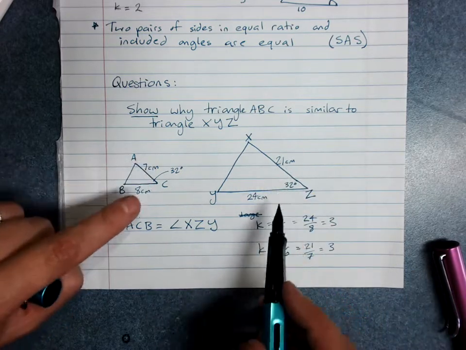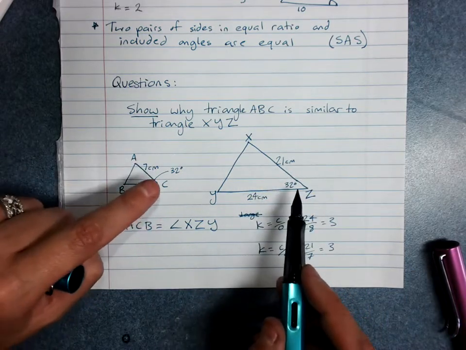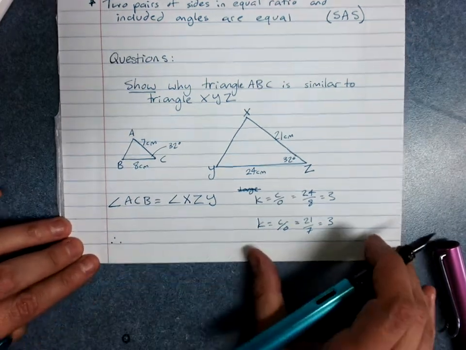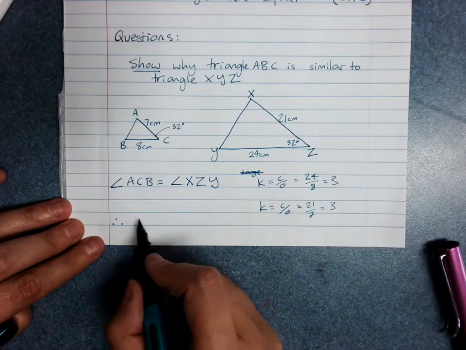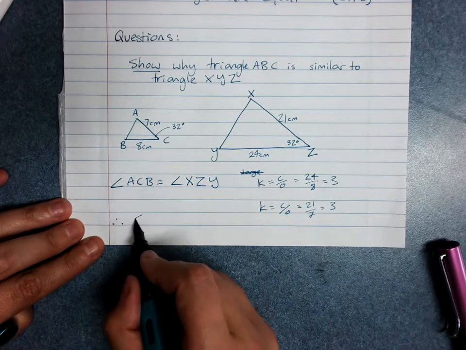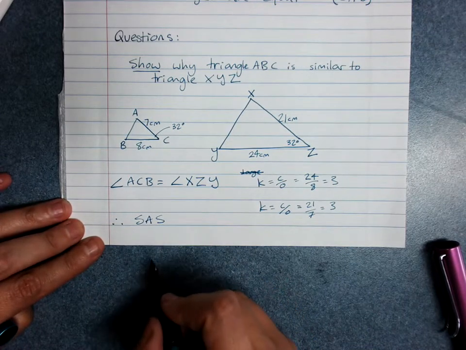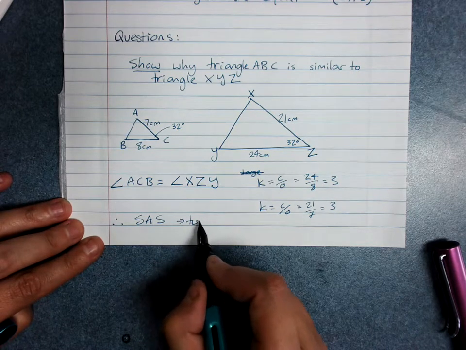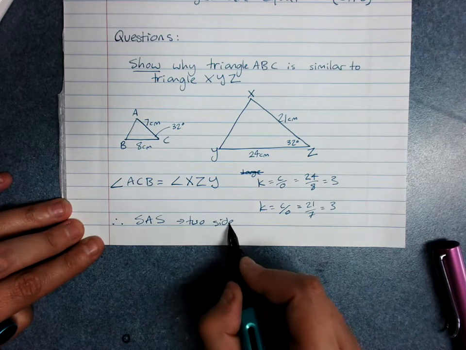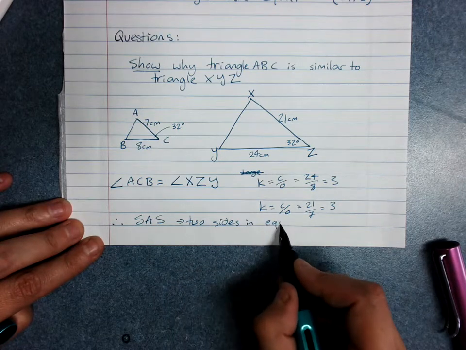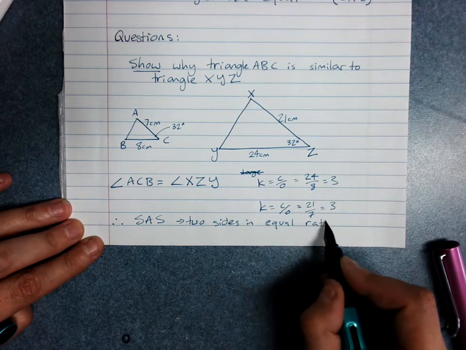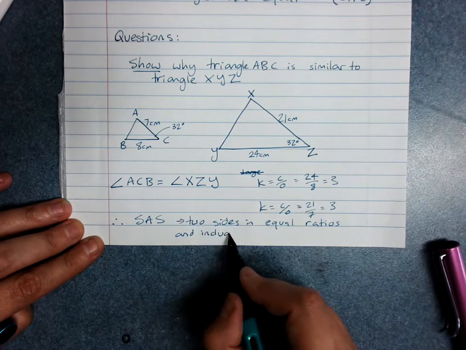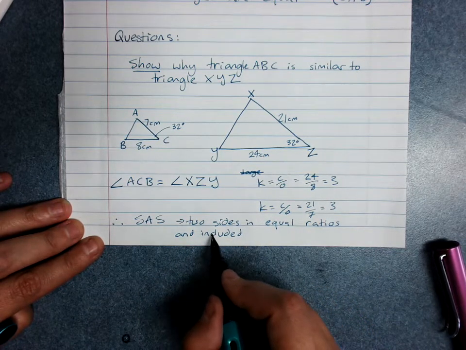So my matching sides are in equal ratio and the included angles are equal. So you can say, therefore, side angle side: two sides in equal ratio and included angles equal.